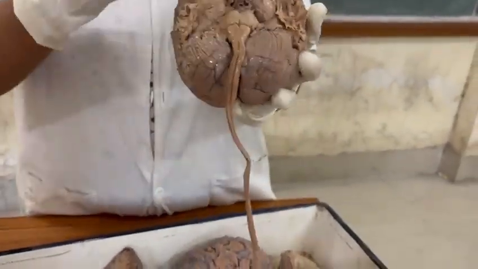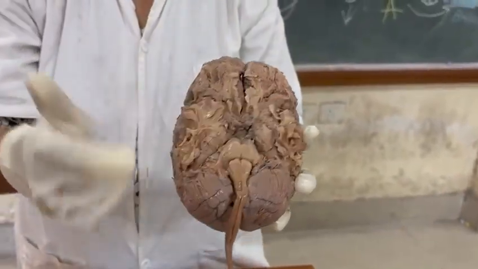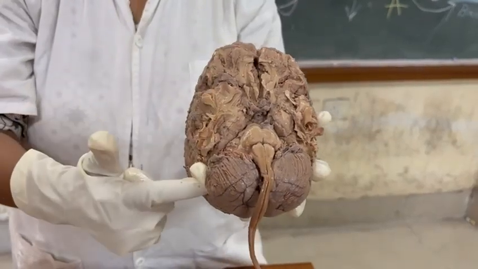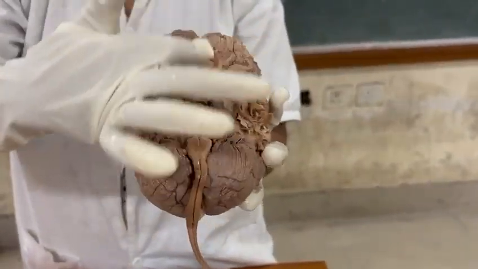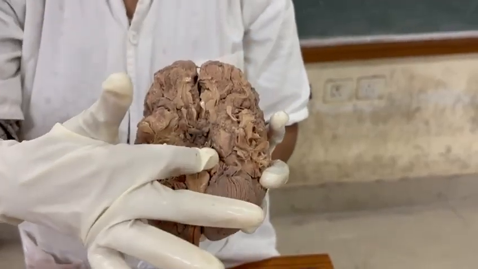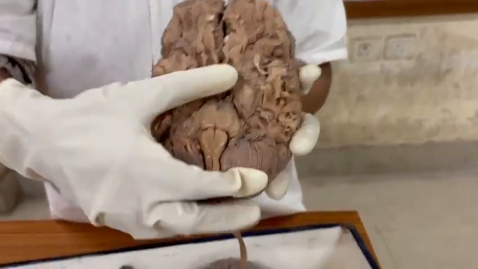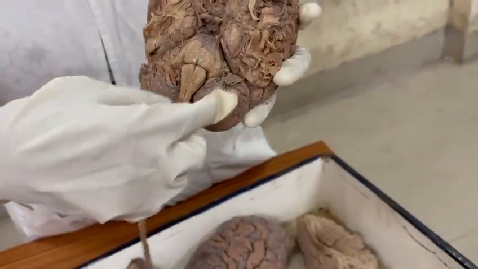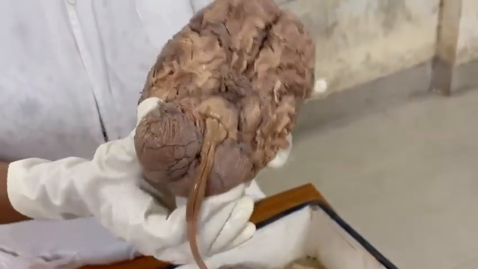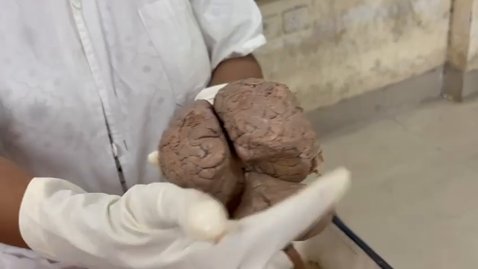Below, this surface is the inferior surface. Now the inferior surface laterally is bounded by the inferolateral border. Medially it is bounded by the inferomedial border, which here is a little bit obscured because of the presence of the brainstem, midbrain and brainstem. And behind this structure is the cerebellum.